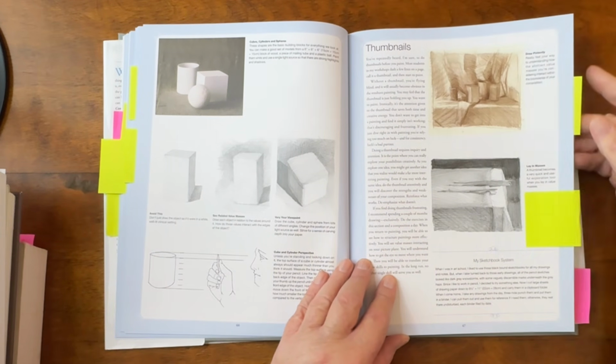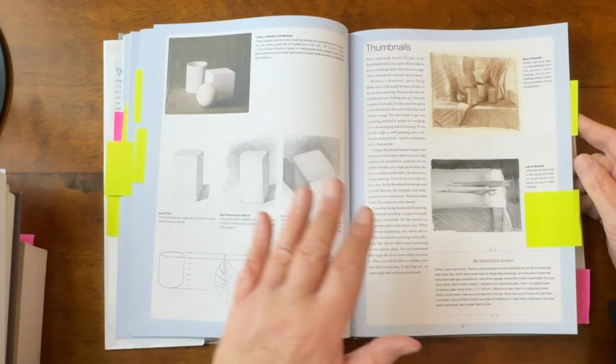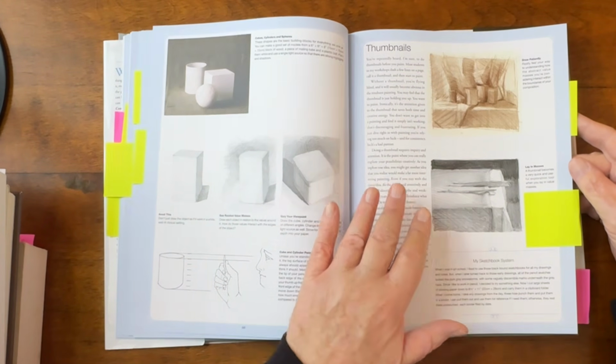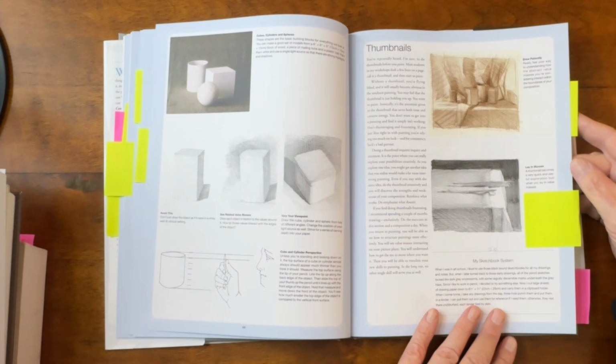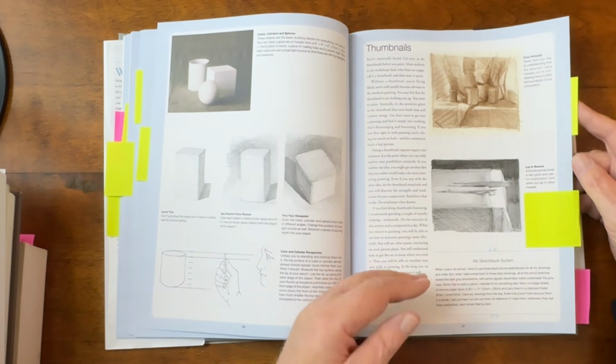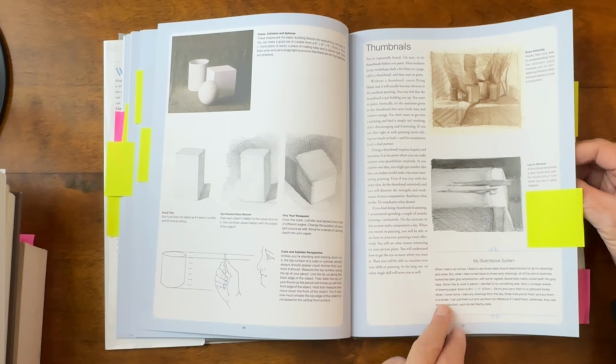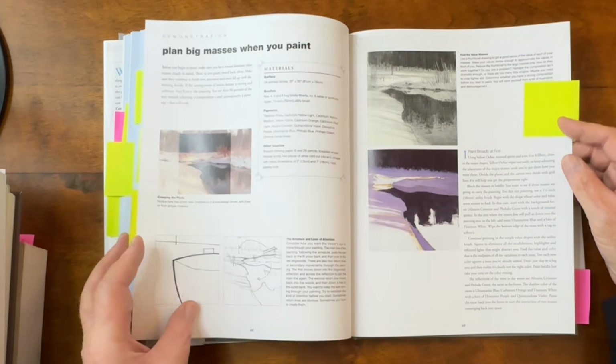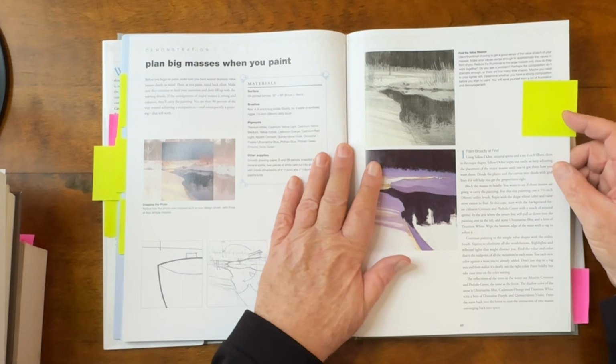And he talks a lot about mapping things. What I was really happy about in Ian's book is that he goes into thumbnails, why they're important, why it's good to be patient with yourself, and why massing is important. And he's got a sketchbook system. He calls it a system, but I think it's what a lot of sketchers do.